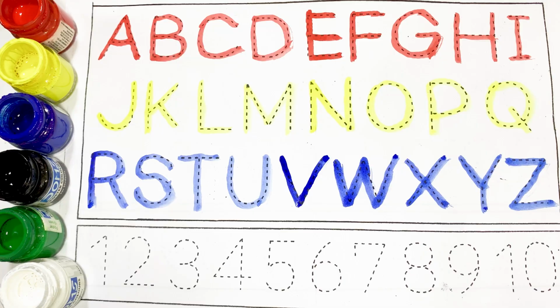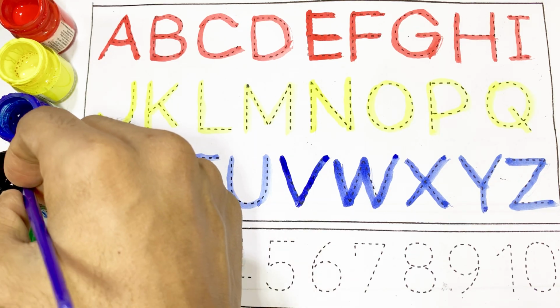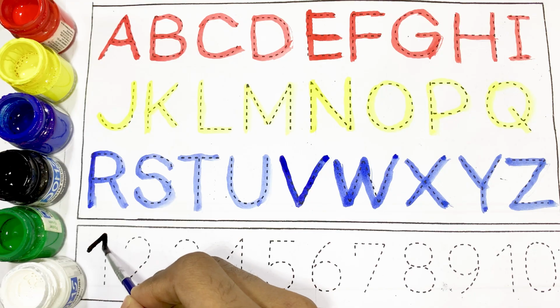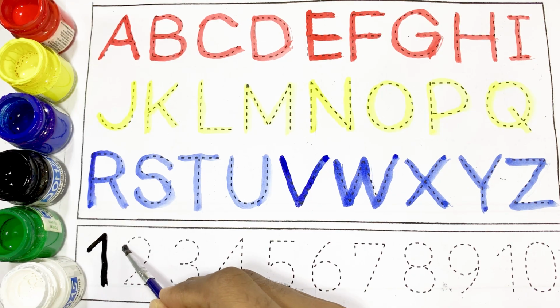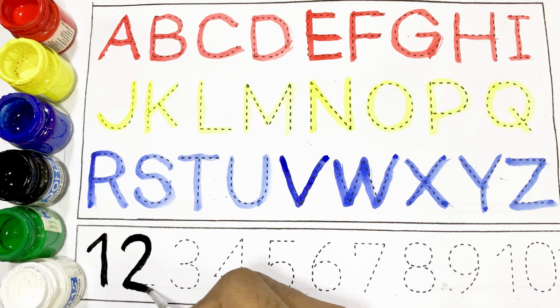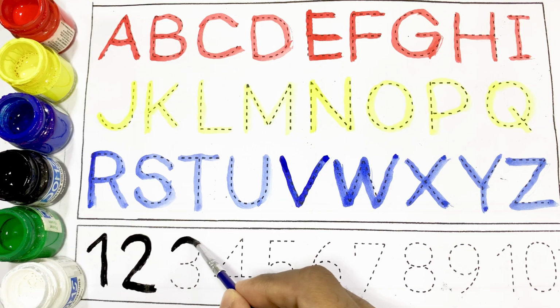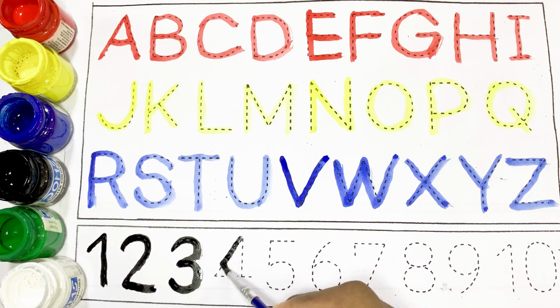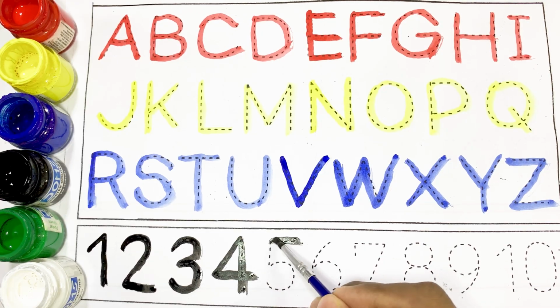Kids, now draw numbers. And first I draw 1 and use black color. This is 1. This is 2. This is 3. This is 4. This is 5.